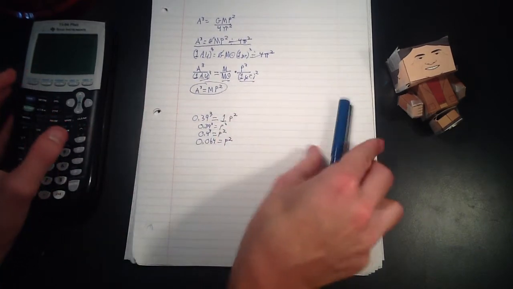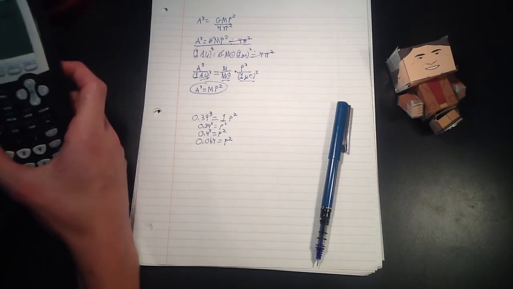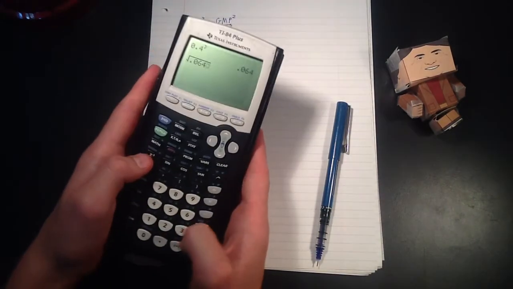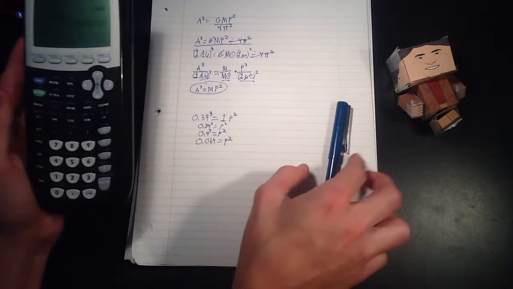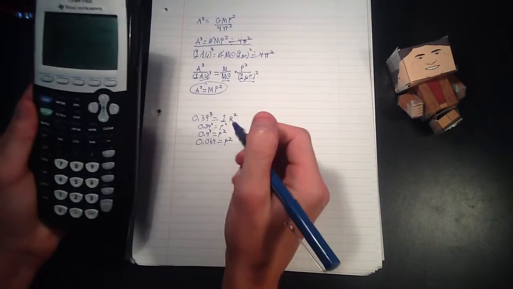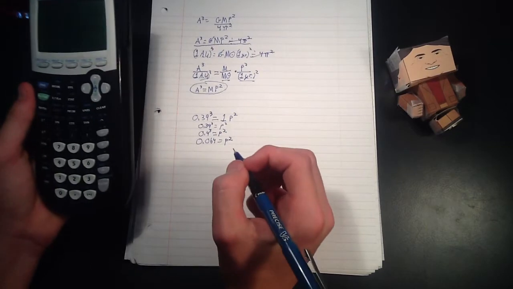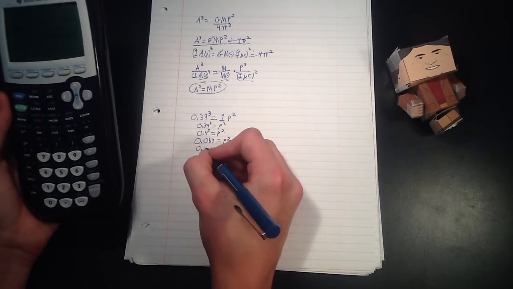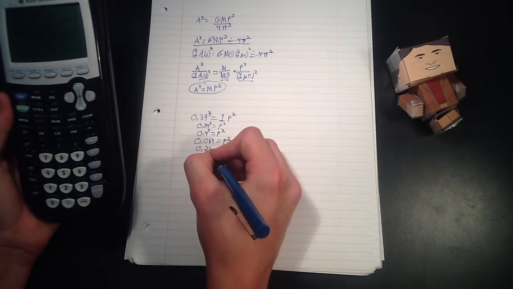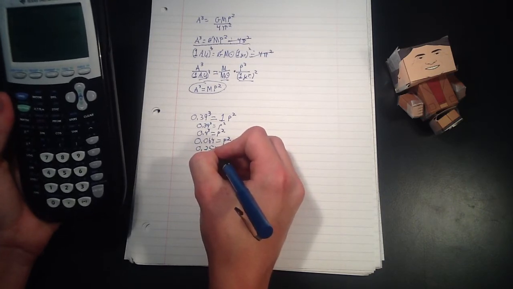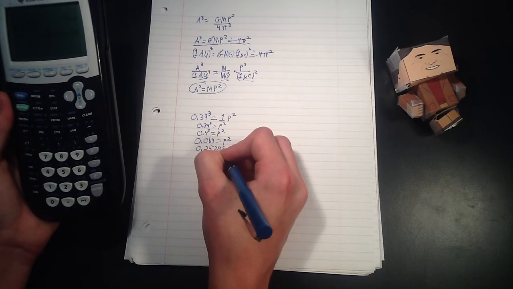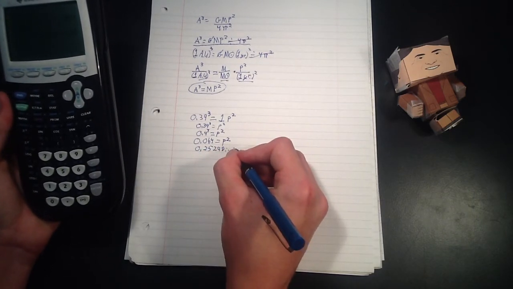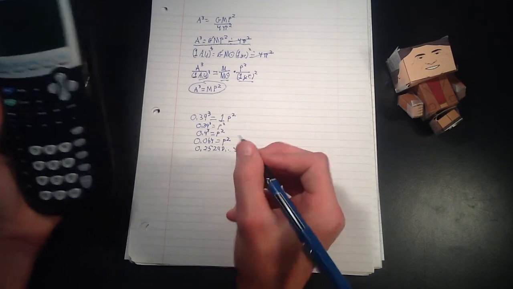Then we shall root both sides. So the root of 0.064 is, oh goodness, we've got a seemingly irrational number, 0.25298..., which is approximately equal to the orbital period.